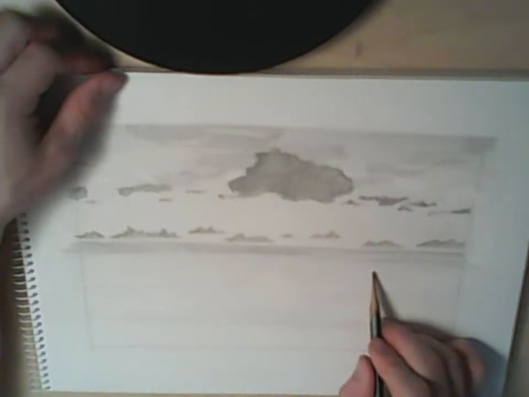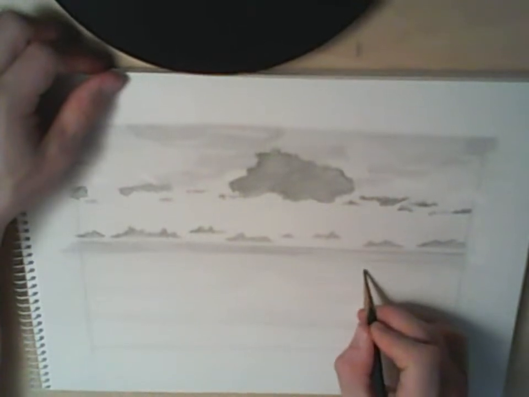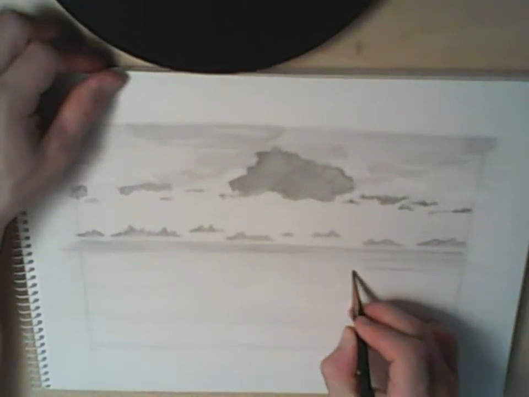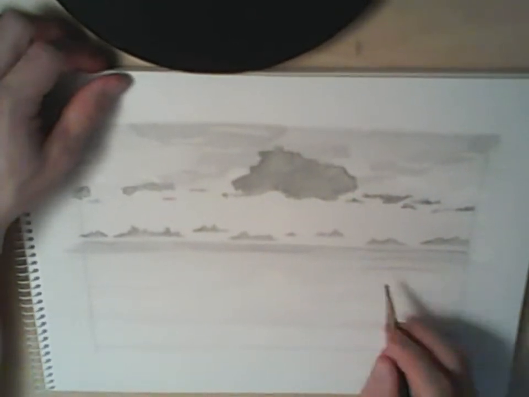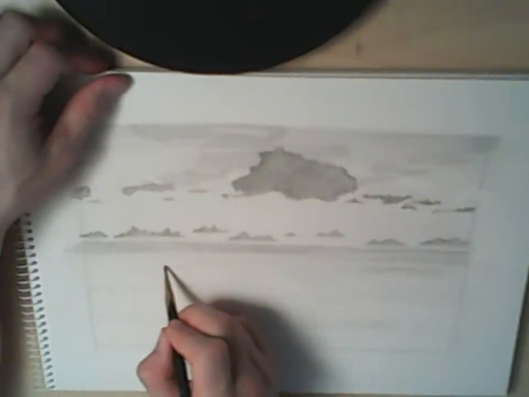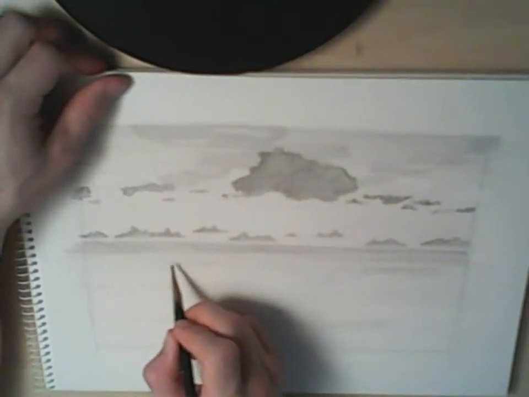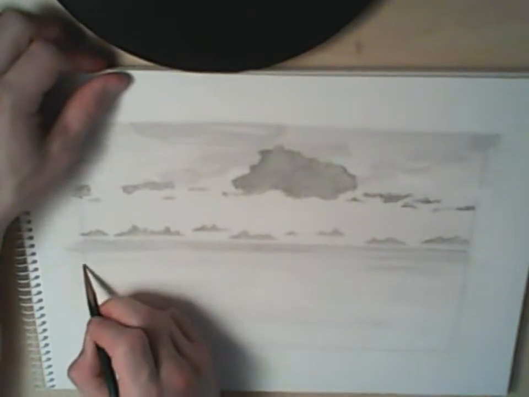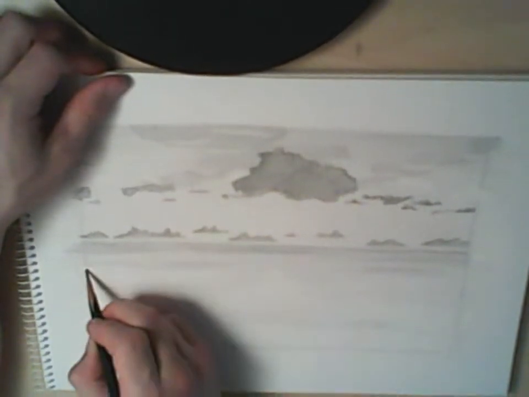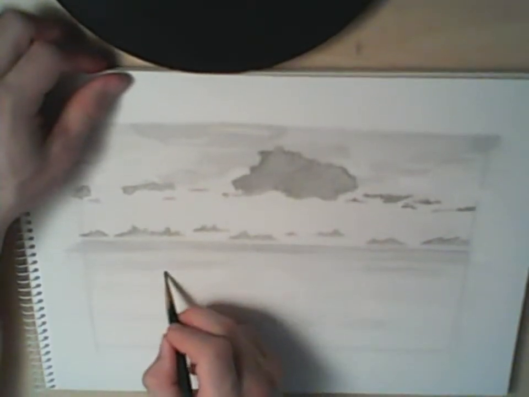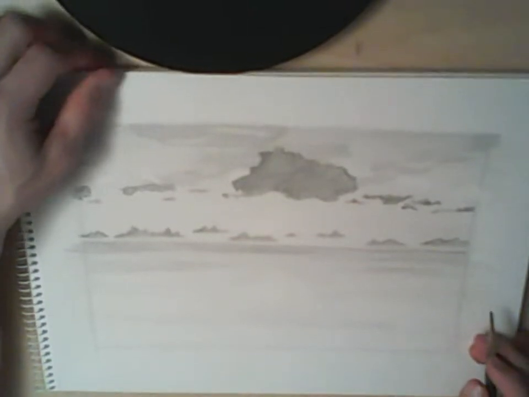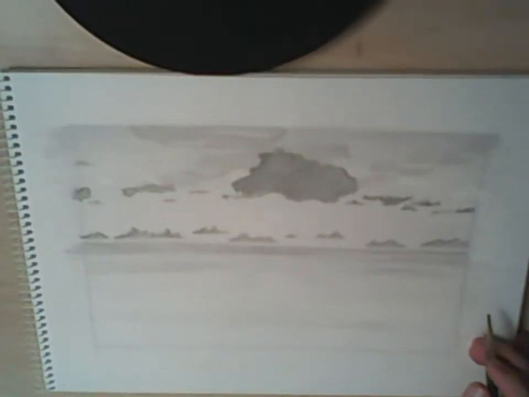Back there, we see some waves. So I just draw in a couple of straight lines with the HB pencil. Back there as well. Completely straight lines, very close together, as horizontal as possible. Okay.